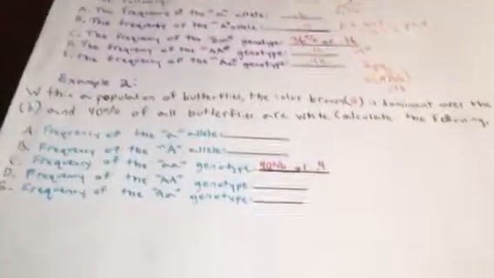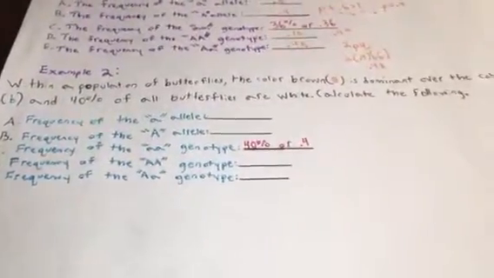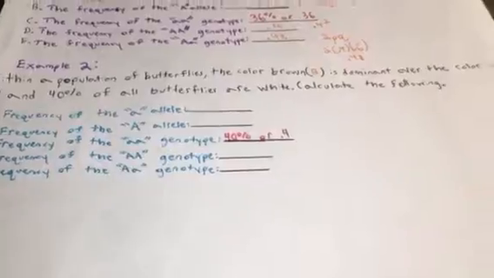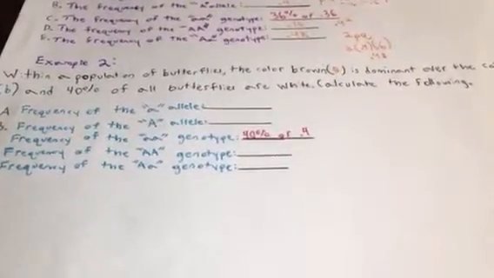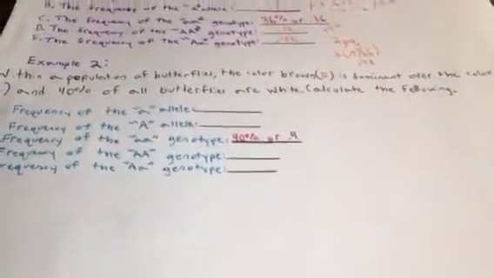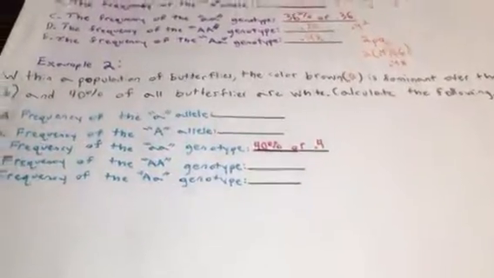Okay, so in this example, they're asking you, within a population of butterflies, the color brown, B, is dominant over the color white, lowercase b, and 40% of all butterflies are white. Calculate the following.